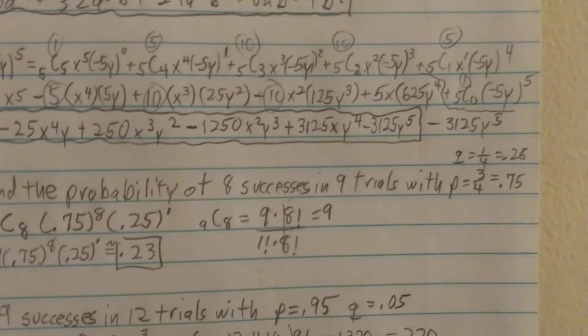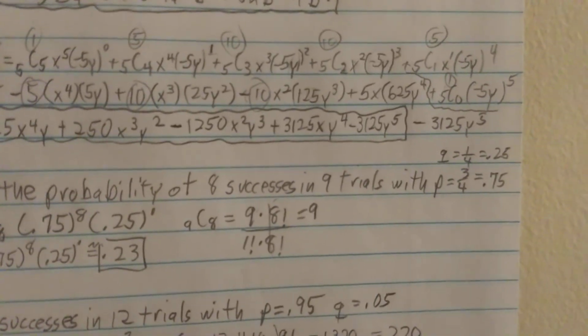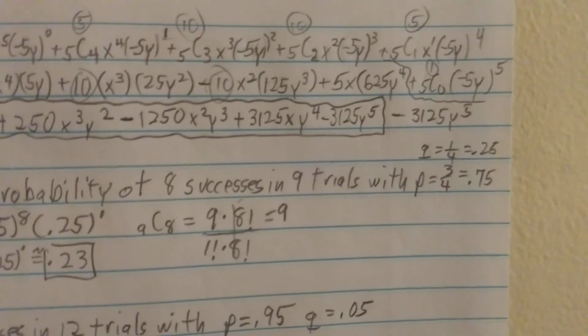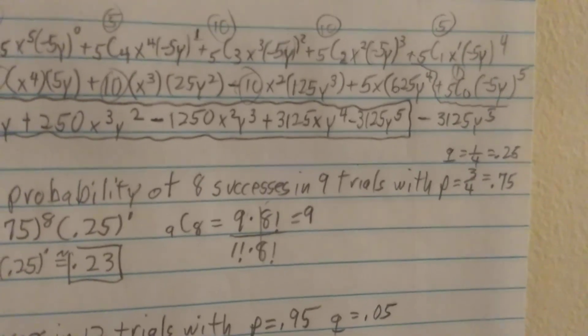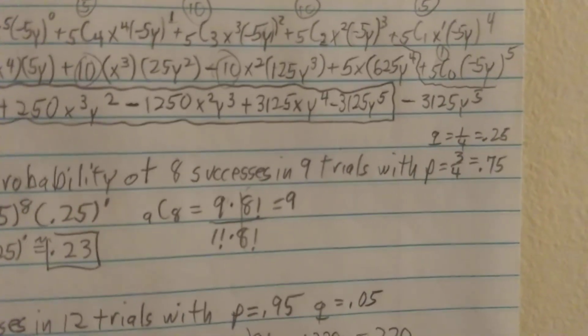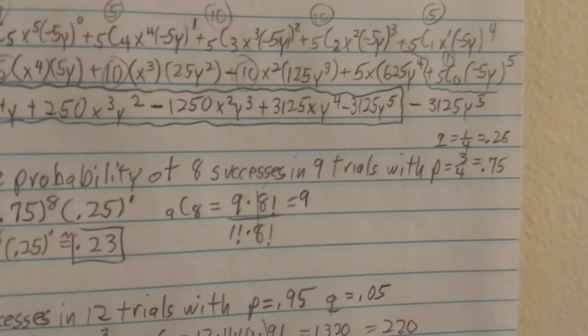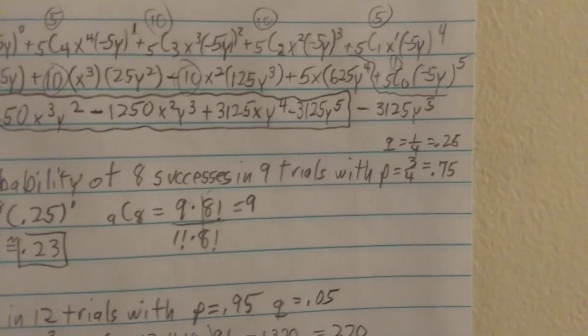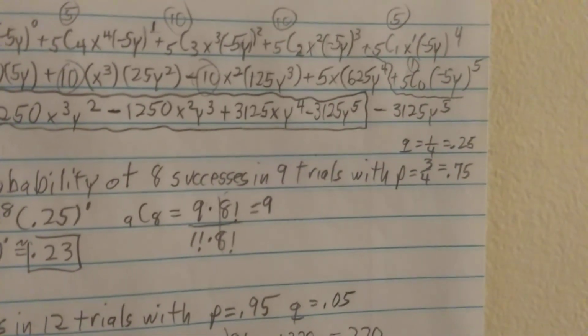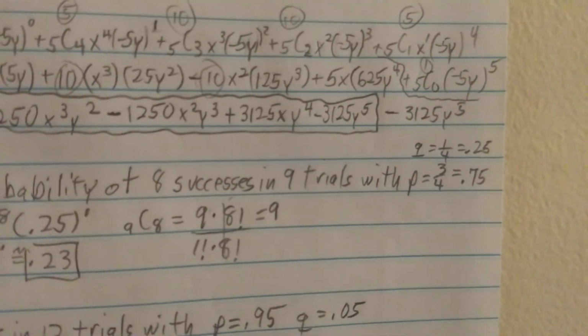Now here we start getting big. And then on 5C2, it's 10 x squared negative 5 to the third, which is 5 to the power 3 or 125 y to the 3 with a negative. So that's negative 1250 x squared y cubed, plus 5C1 x to the 1 negative 5y to the 4th.